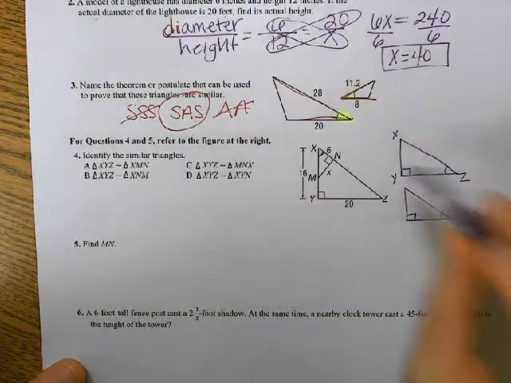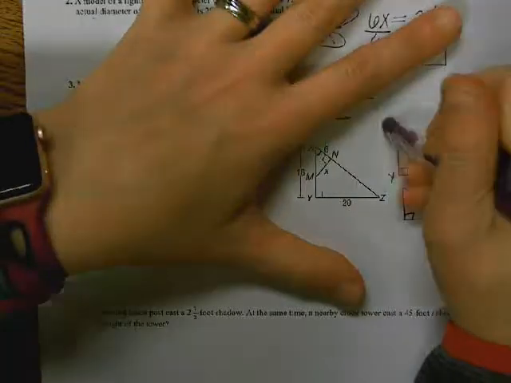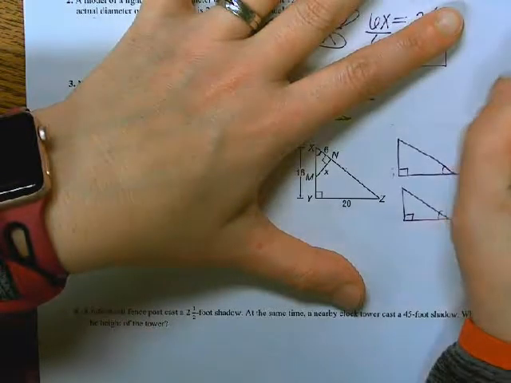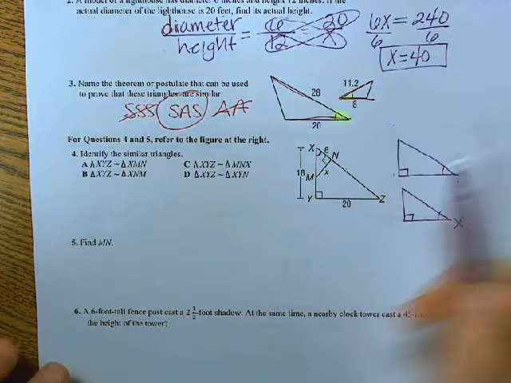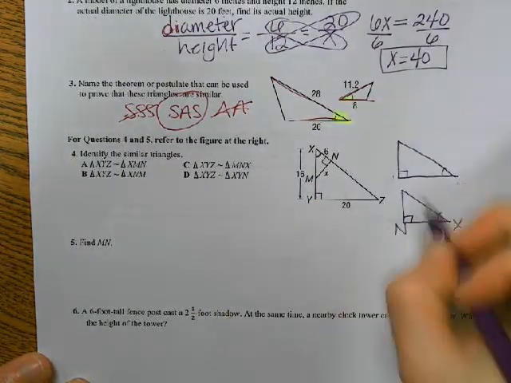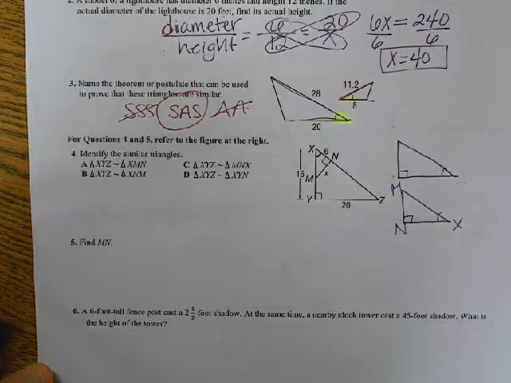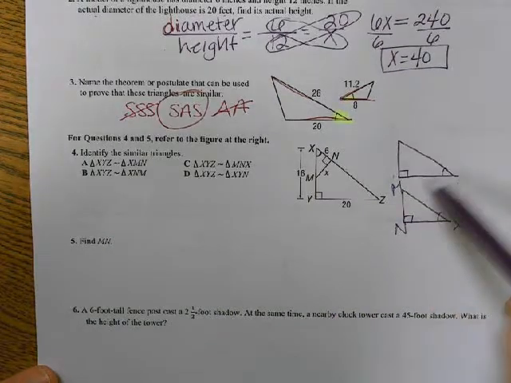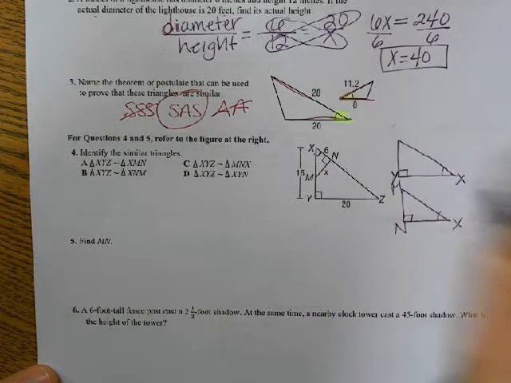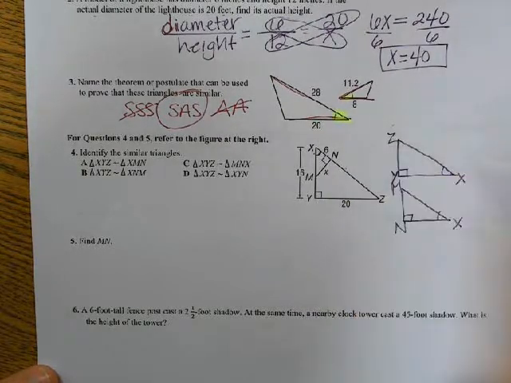I marked the big one wrong also. Let's go ahead and erase the big one. I got a little distracted, to be completely honest. Okay, so on the small one, X is this angle, N is the right angle, and M is the top angle. Then on the big one, Y is the right angle, X is this angle, and then Z is the one that's not marked.